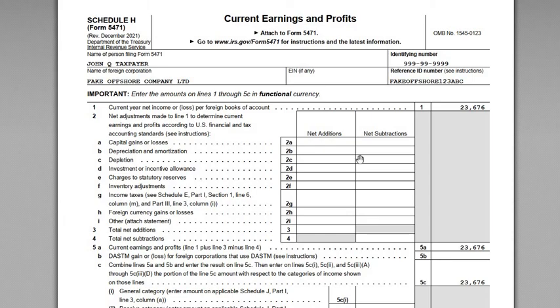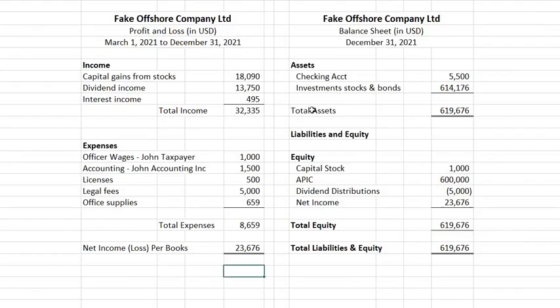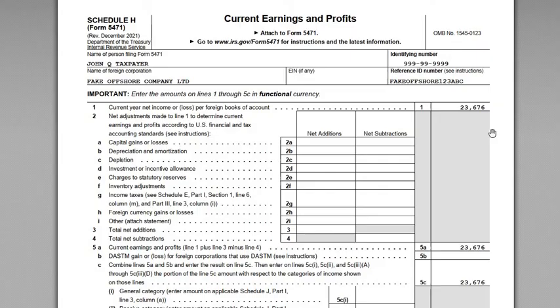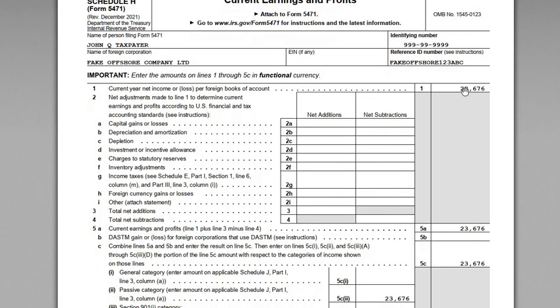Again, in our example here, very, very straightforward. So we don't have any M1 adjustments, right? So if we look at the profit and loss here, we have wages, some accounting expenses, licensing, legal fees, office supplies. So nothing too obscure that would require any kind of adjustment when arriving at E&P. So again, we use the starting point here, line 1, that's our book net income or loss.